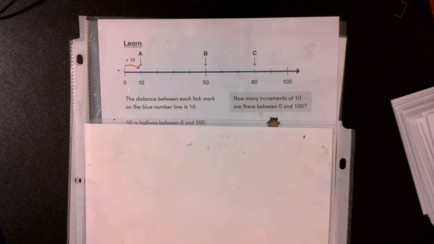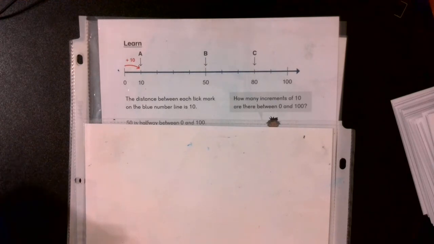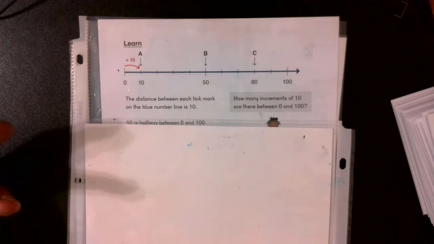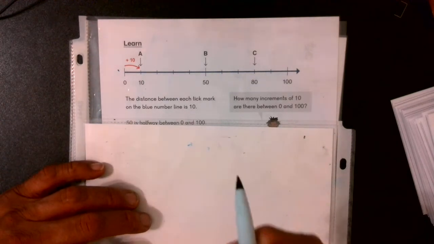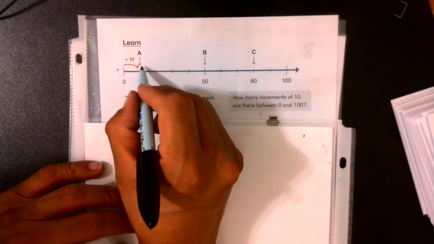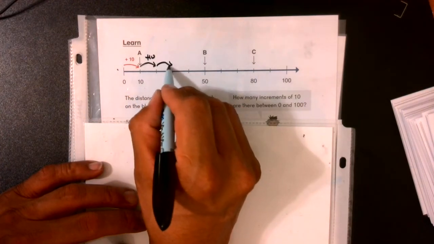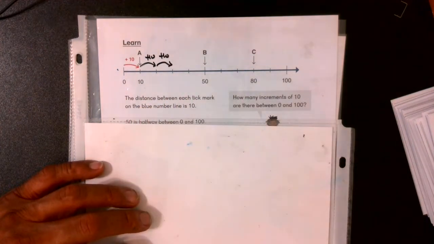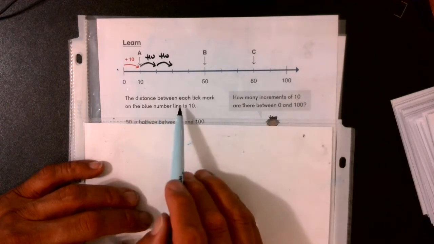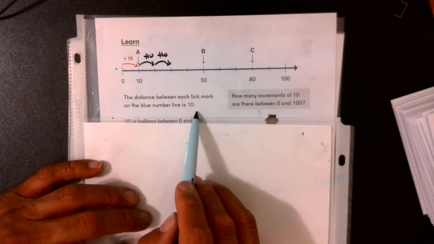So by looking at that, what did we learn? We learned that each tick mark is a unit of either tens, hundreds, or thousands. Okay, so let's take a look at this one here. What did we learn? This is plus 10. So we keep adding tens to this number line all the way to 100. So the distance between each tick mark on the blue number line is 10. Okay, good.